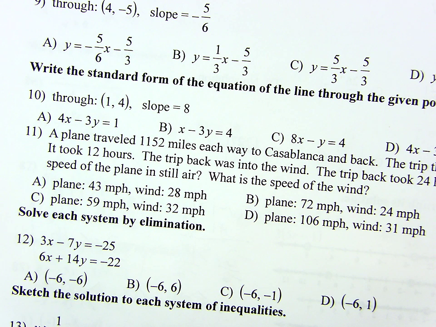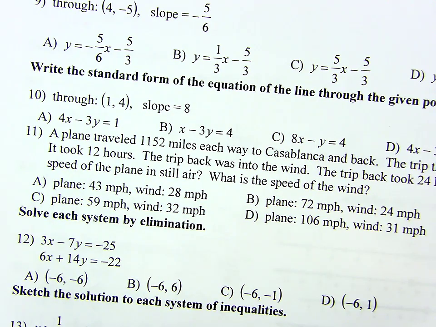Good. You guys don't have to worry about the distance problem. The work problems that we did, you do have to worry about those. Can you do one of those? Sure. Like the ones that were just on our test? Yeah.